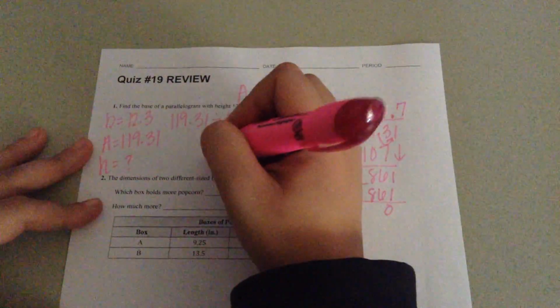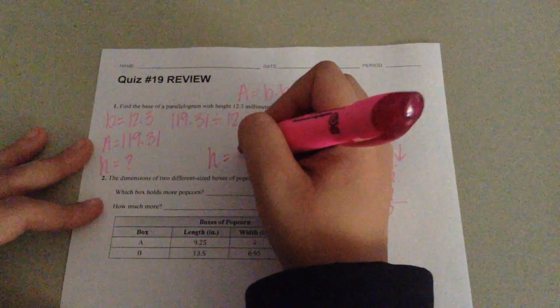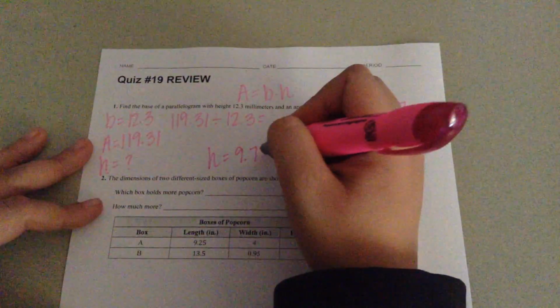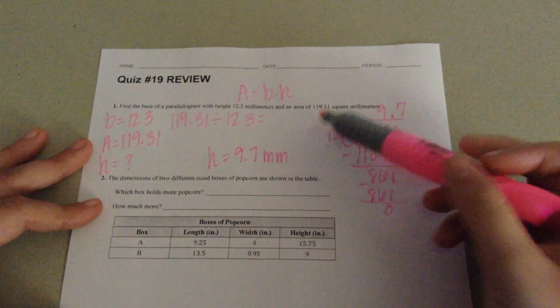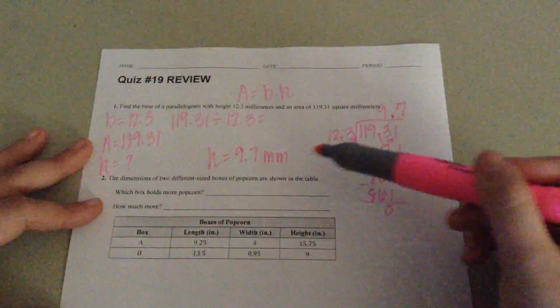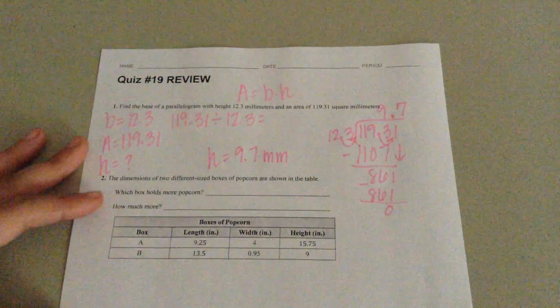Alright, so the height is going to be 9.7 millimeters. Now we're not going to put the squared because this is not the area, this is just the height, okay?